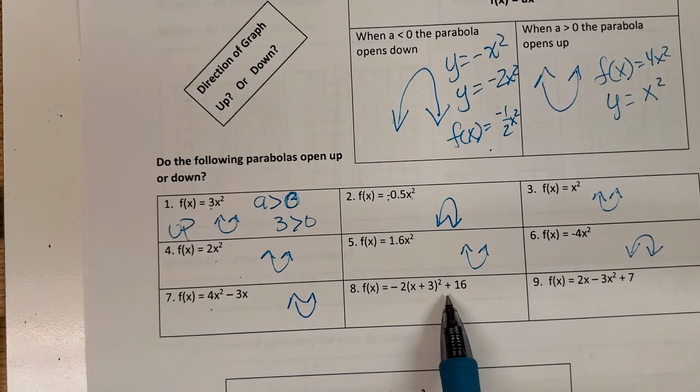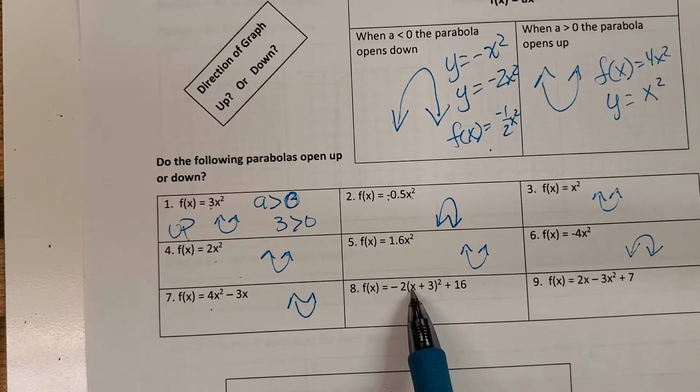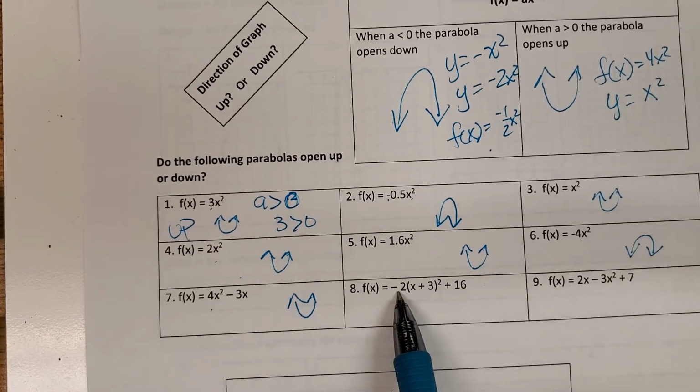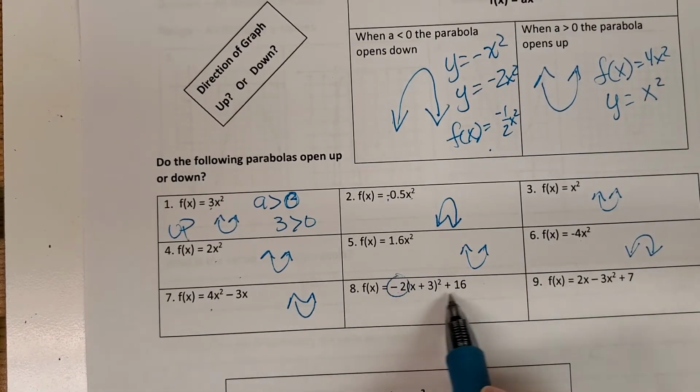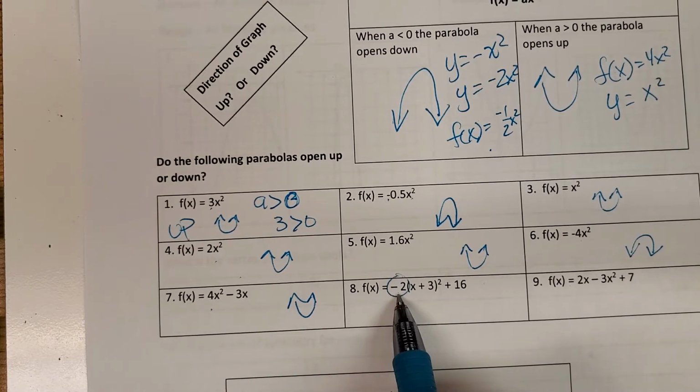And then this one looks a little tricky, right? You're going to have to multiply that out and do all sorts of things, but I can tell that if I multiply this out, I'd get an x squared, and then I would multiply it by negative 2. So right here, that's my new a. And this is vertex form, and we're going to learn about that later, but if it's in this kind of form with the squared right outside the parentheses, then the number in front is a.